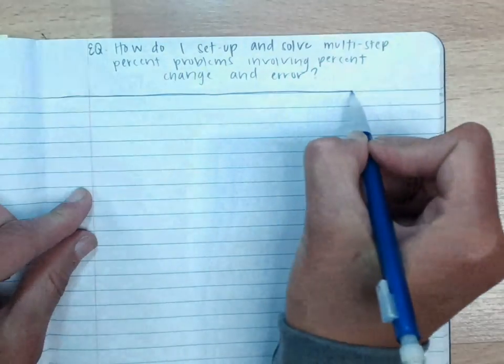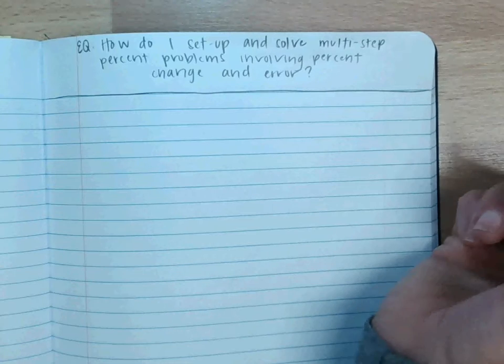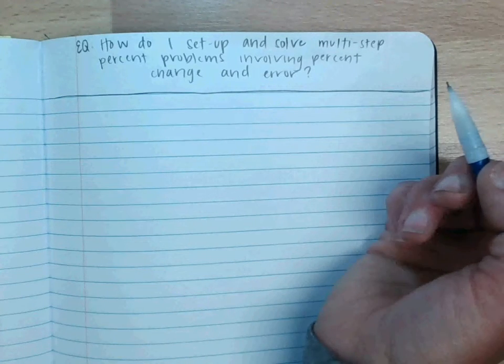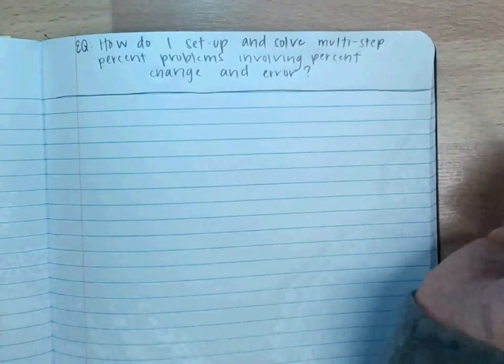Okay, so today we're going to talk about the two types of problems that we're going to see, and then over the next week we're going to talk about percent change on one day and have an assignment around that, and percent error on another and have an assignment around that.